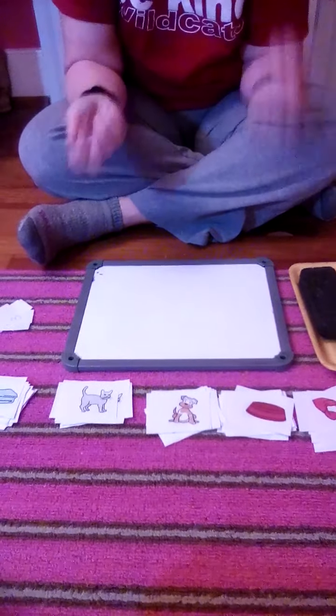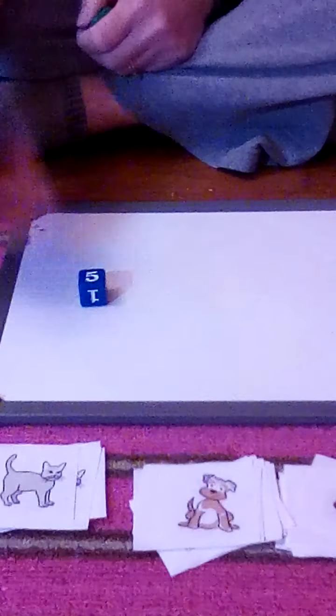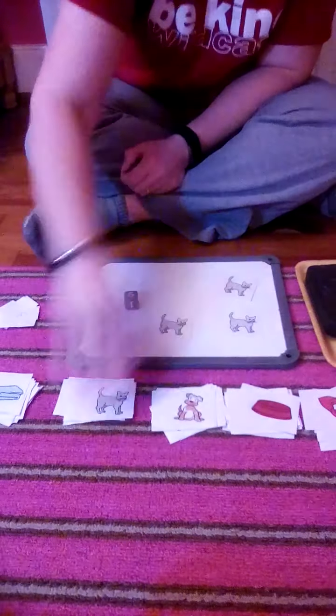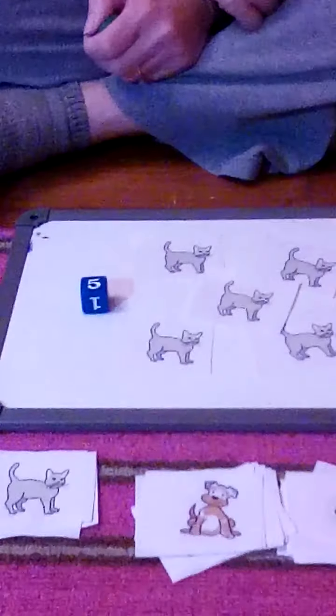Sometimes different friends will roll dice and figure out what number they have, and then we count out that object. So if somebody had rolled 5, they would count out 5 cats. 1, 2, 3, 4, 5. So that's one way we can do it.